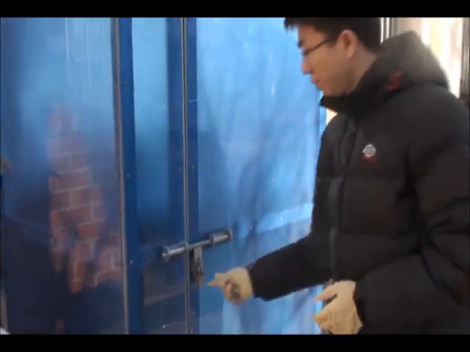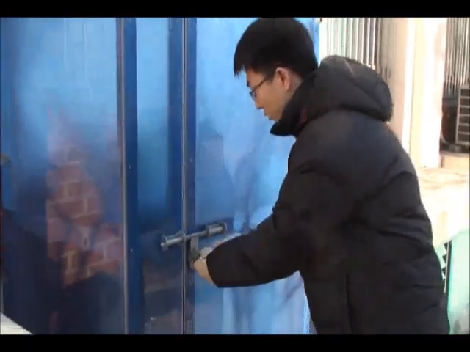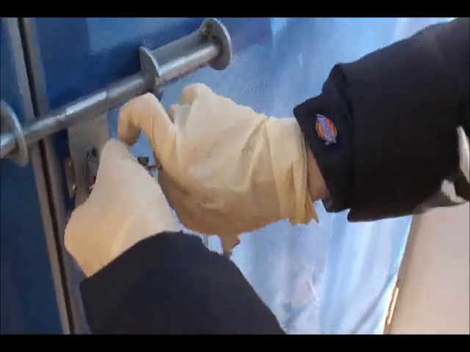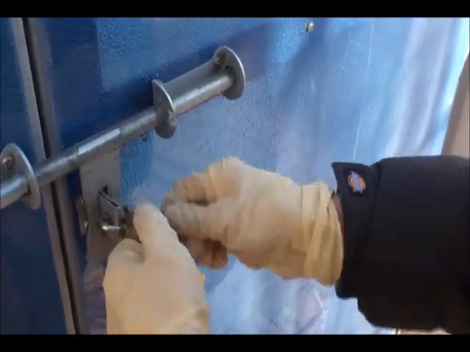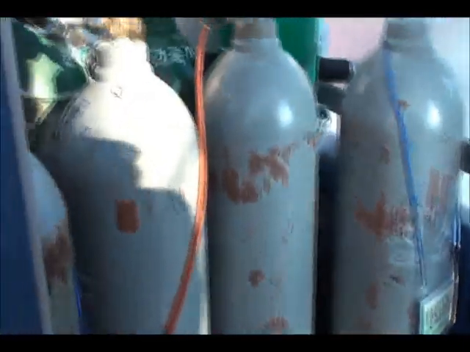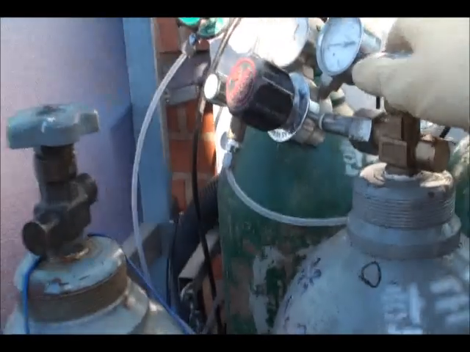Now this is the gas cabinet. We need to open the door. And this is for nitrogen.